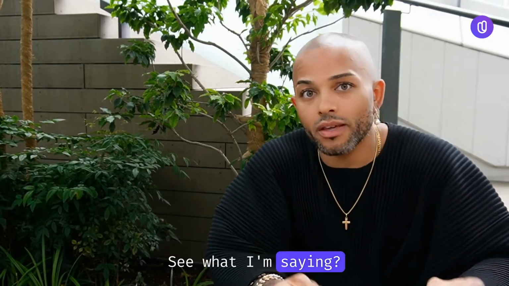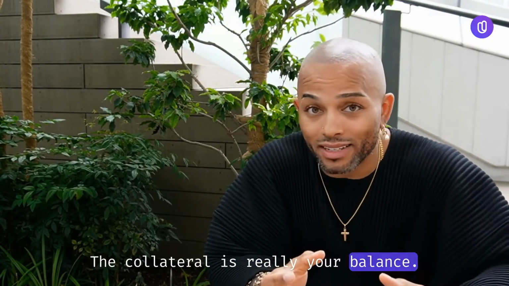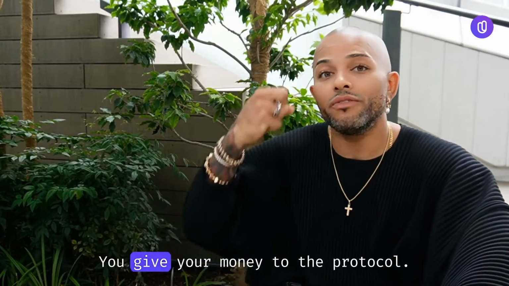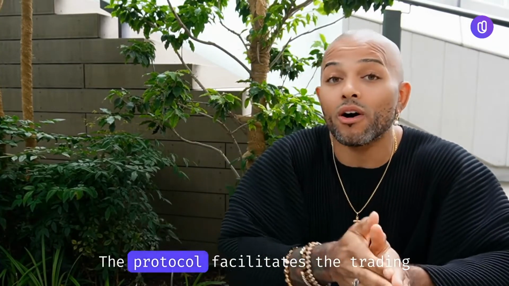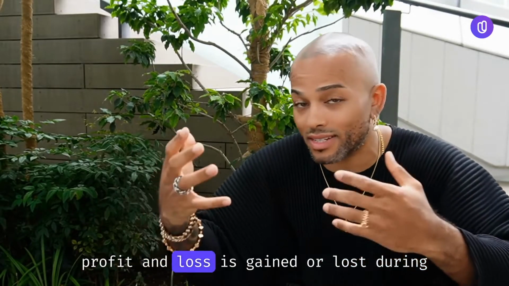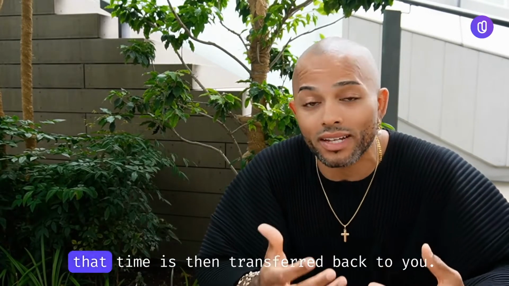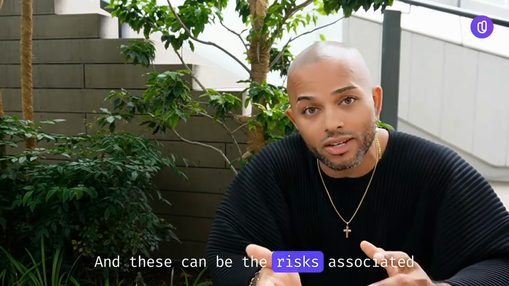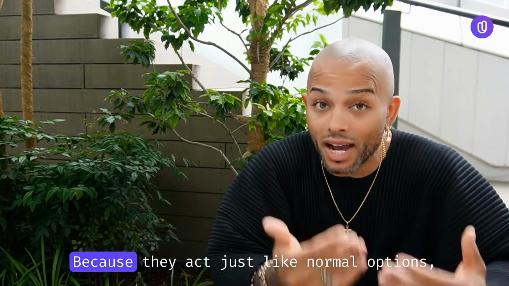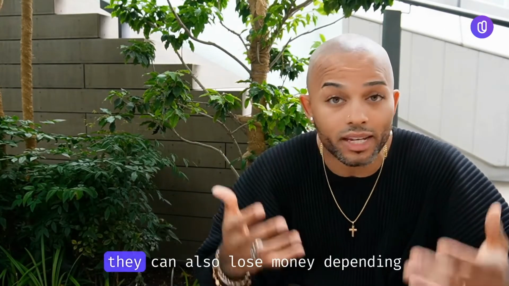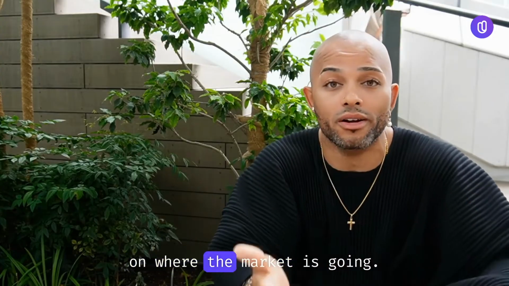See what I'm saying? The collateral is really your balance. It is used for the trading strategy itself. You give your money to the protocol, which facilitates the trading strategy on your behalf, and whatever profit and loss is gained or lost during that time is then transferred back to you. And these can be the risks associated with synthetic options. Because they act just like normal options, they don't just accrue money, they can also lose money depending on where the market is going.